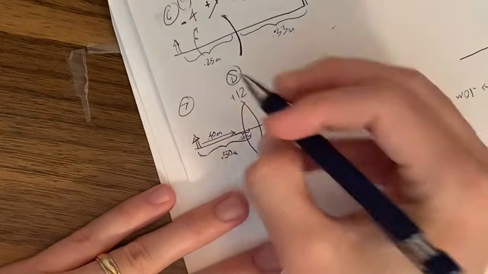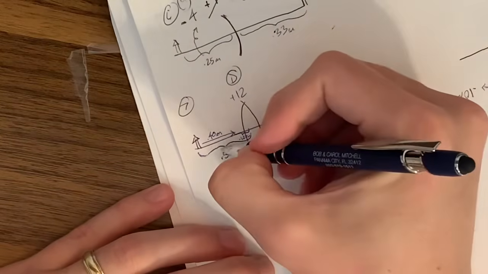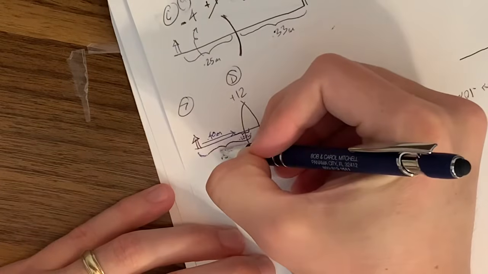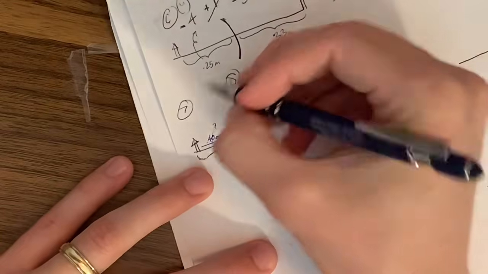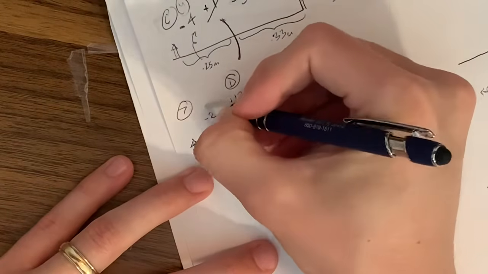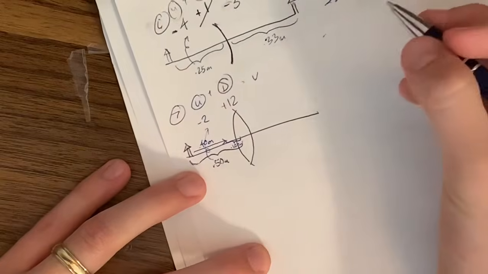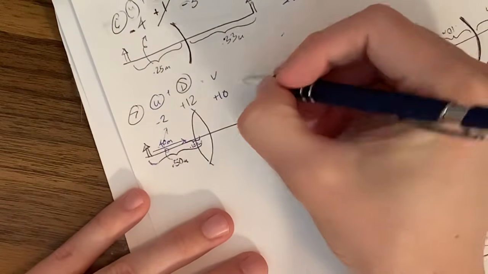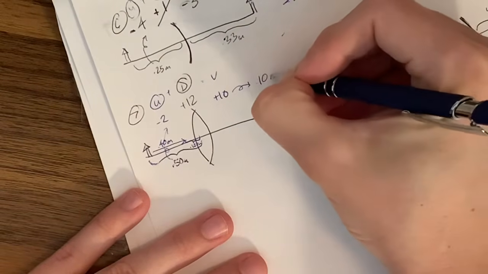Let's do this first one. I'll try to do it all in the same picture. It's going to get sort of messy, but it'll make it a little bit quicker for me. So the object is 0.5 meters away. We will invert that, and 0.5 becomes 2. That'll be a negative 2 as our U, and U plus D equals V. Negative 2 plus 12 is going to give us plus 10. We can immediately invert that back into a distance. 1 divided by 10 is going to be 0.1 meters.